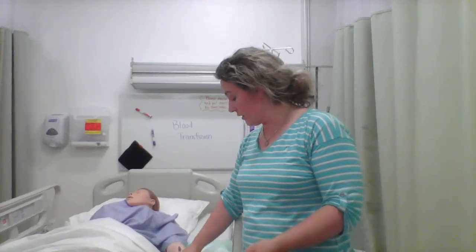But this patient has a peripheral line, so we're going to use this line here and make sure that it's patent. The other thing we're going to verify is that the IV size is at least 20 gauge. It can be 18 to 20, so that the red blood cells won't be lysed on their way through.